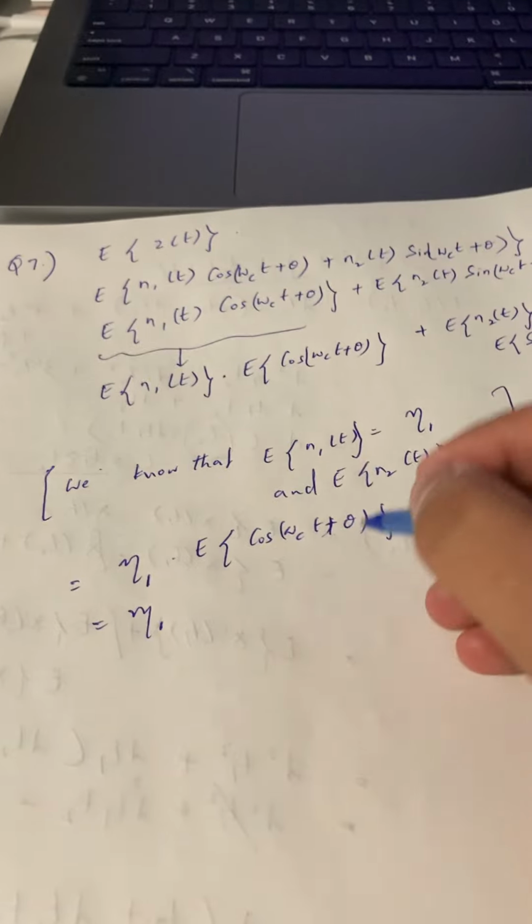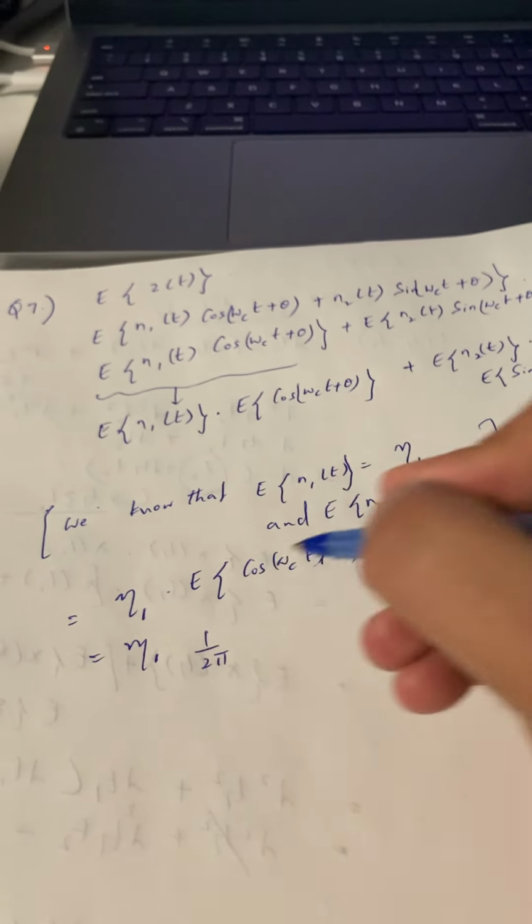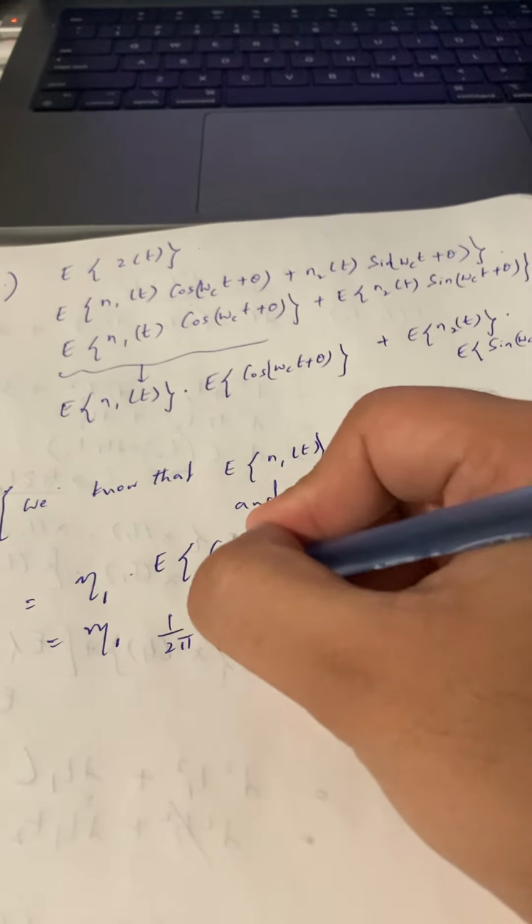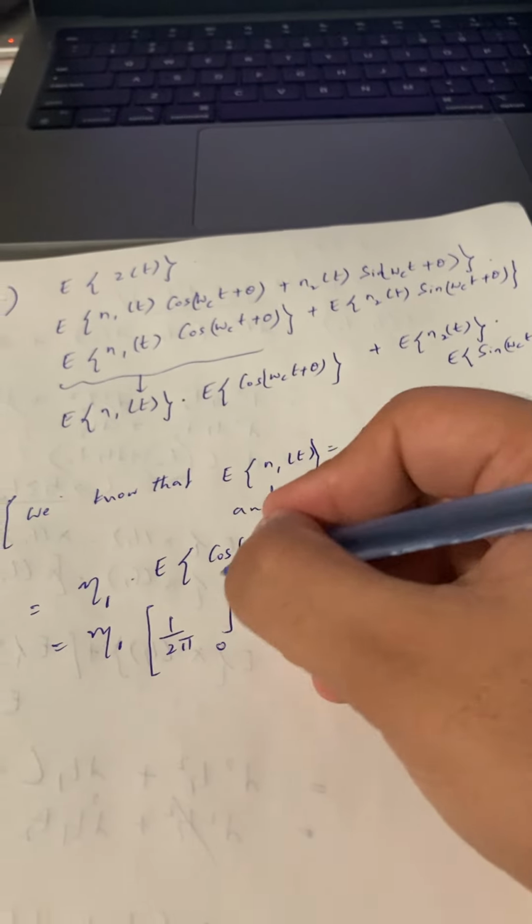For this expected value, as theta is uniform between 0 and 2 pi, I'm calculating the average value.